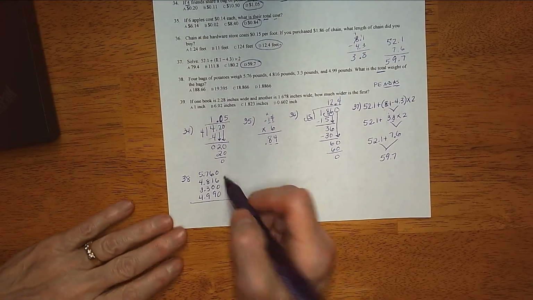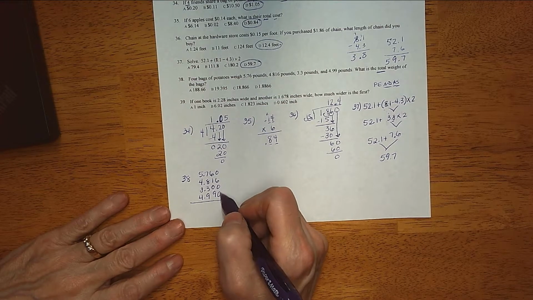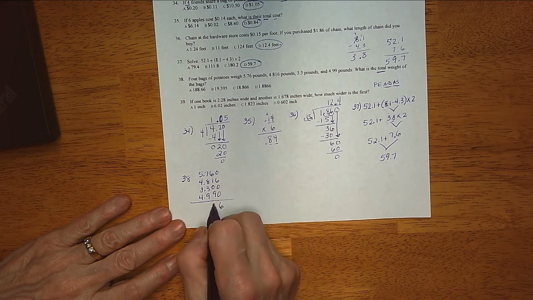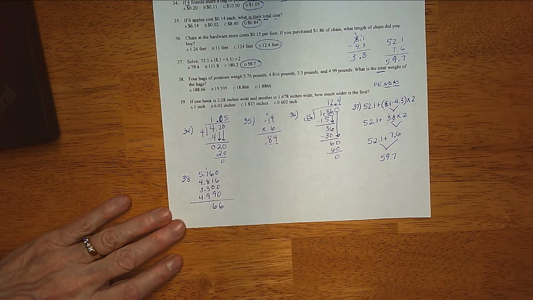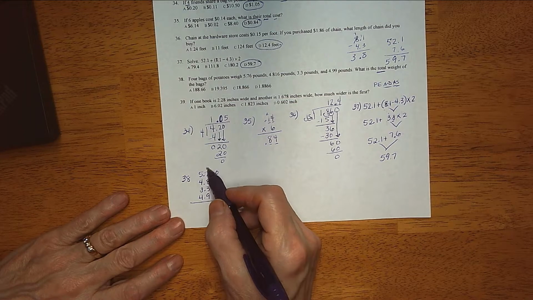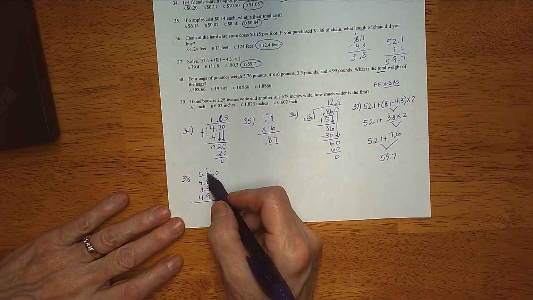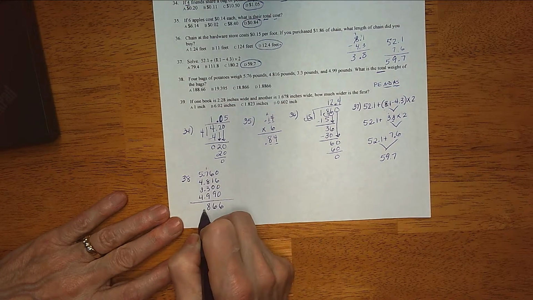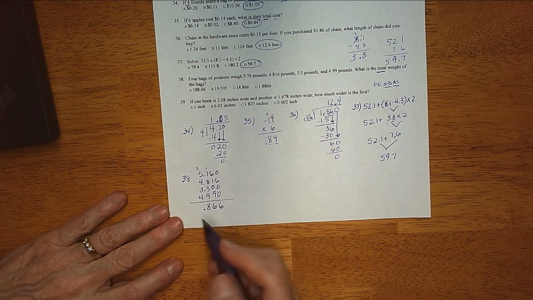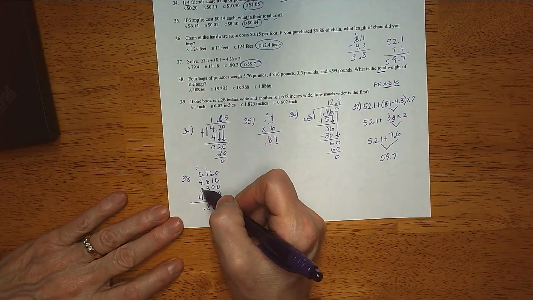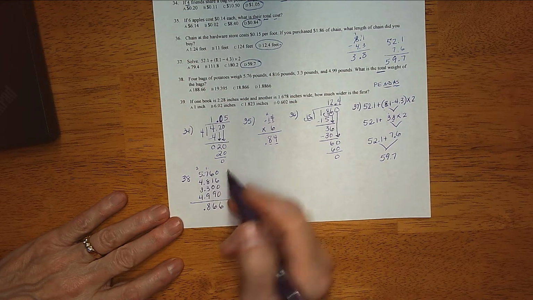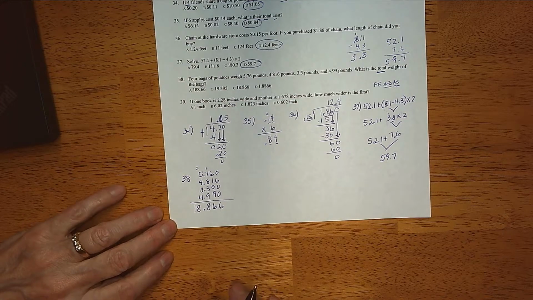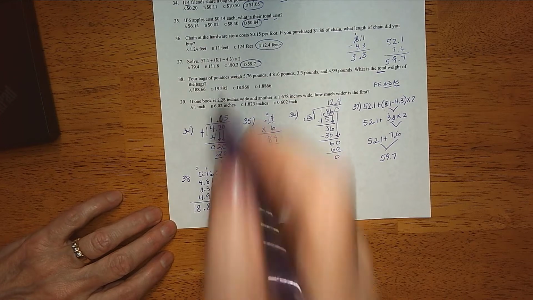All right, so we've got 0 plus 6 plus 0 plus 0 is 6. We've got 9 and 1 is 10 and 6 more is 16. Put my 6 down, carry my 1. I've got 9 and 1 is 10 here. And 7 and 8 is 15, so 10 and 15 is 25, and 3 more is 28. Bring my decimal point down and carry my 2. We've got 2 and 3 is 5, and 5 is 10, and 4 and 4 is 8, so 10 and 8 is 18. So I'm looking for 18 and 866 thousandths, and that would be C.